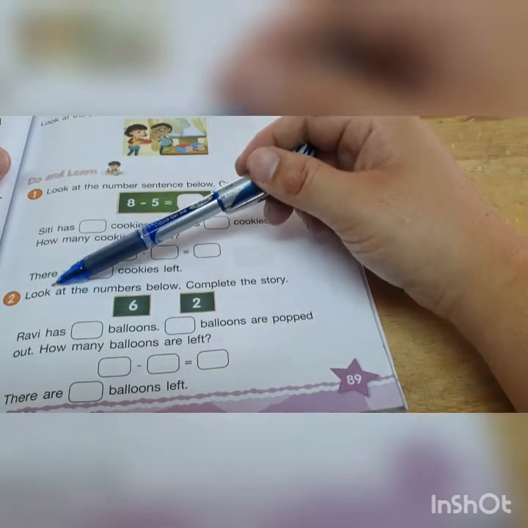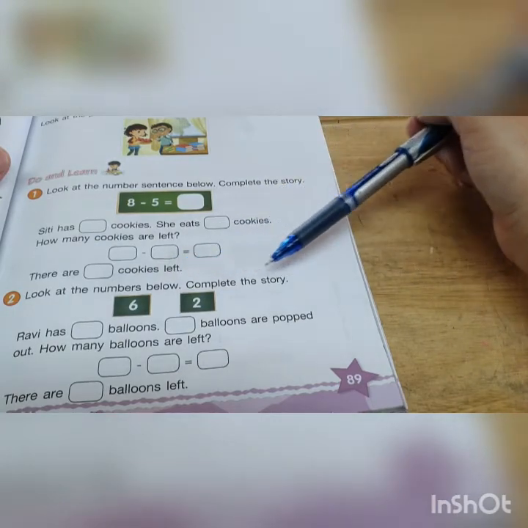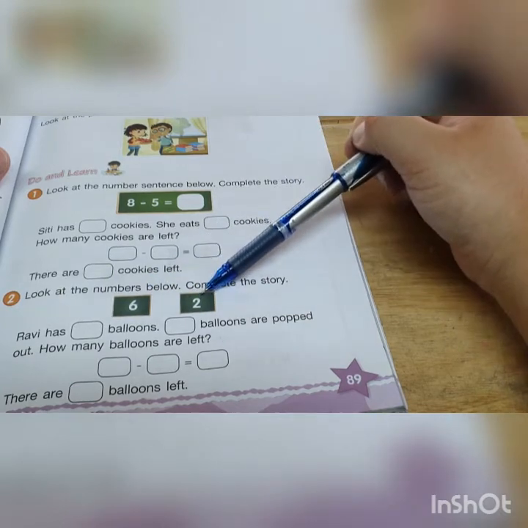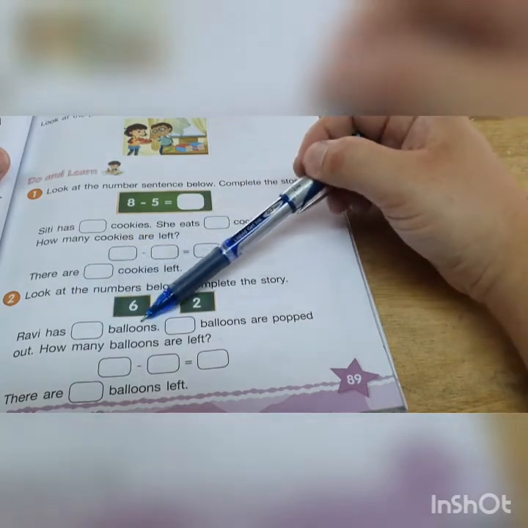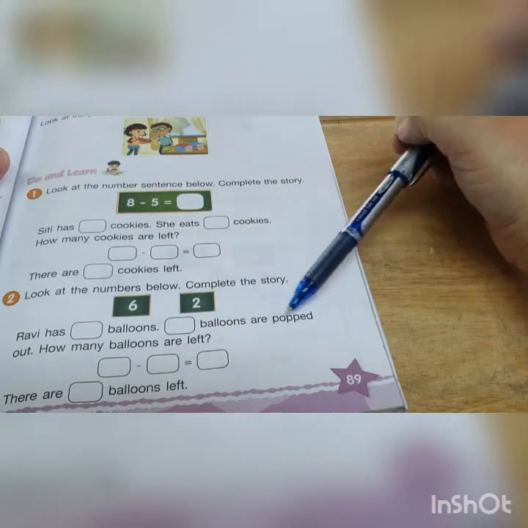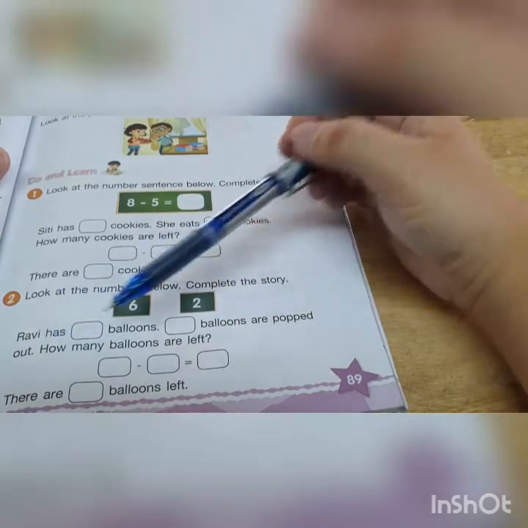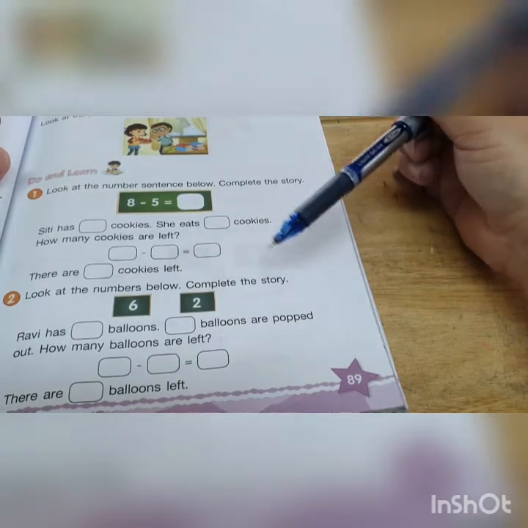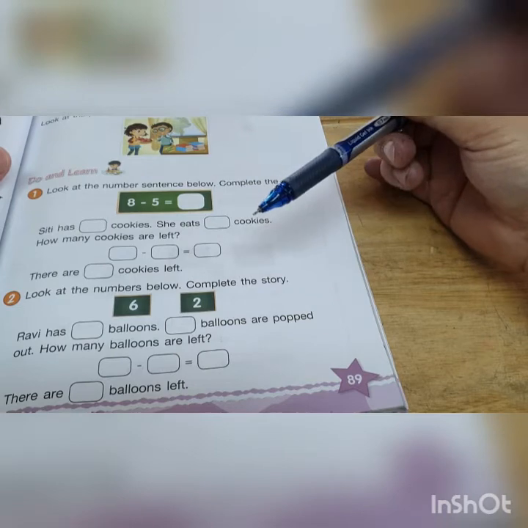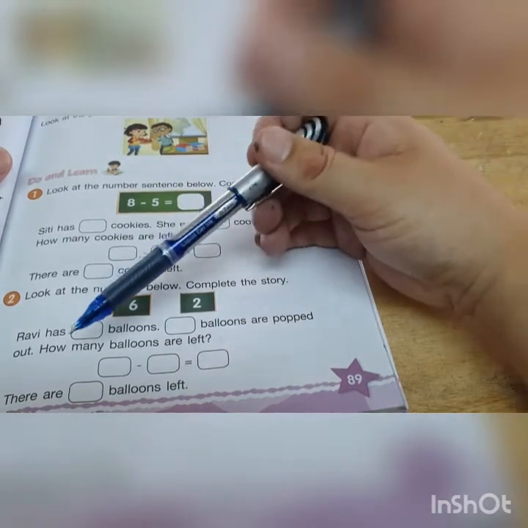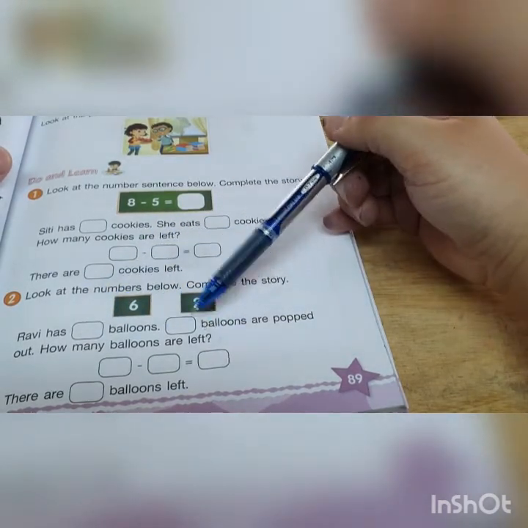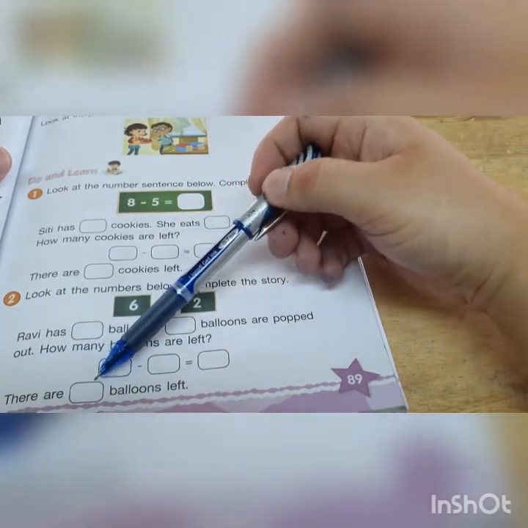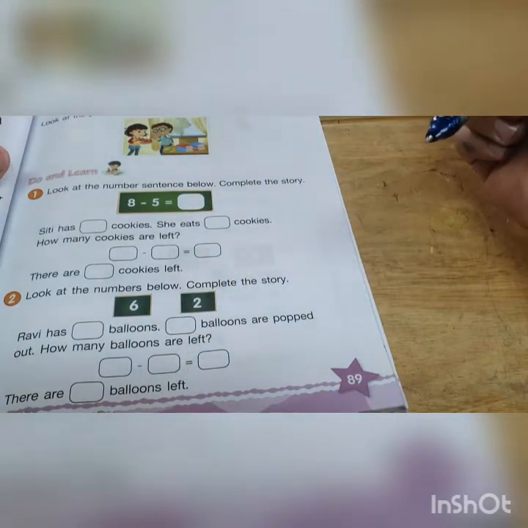Okay, and then the answer, there are cookies left. Number 2, look at the numbers below, complete the story. So you have number 6 and number 2. Ravi has balloons. Balloons are popped out means burst. They poof, they are destroyed. So question, how many balloons are left? Then you have to write the number sentence. And then the answer, there are balloons left. Okay?